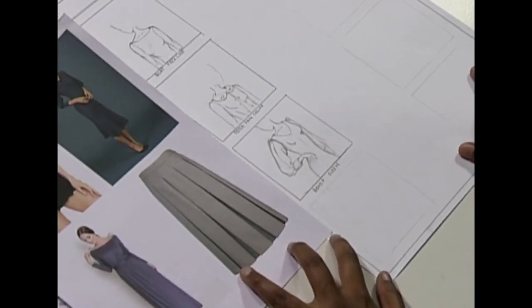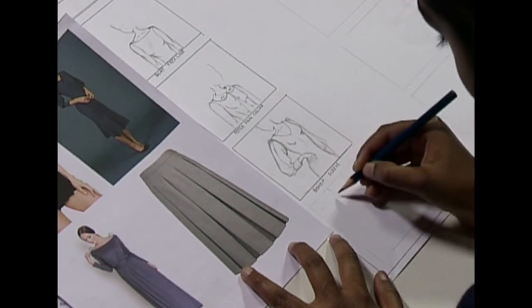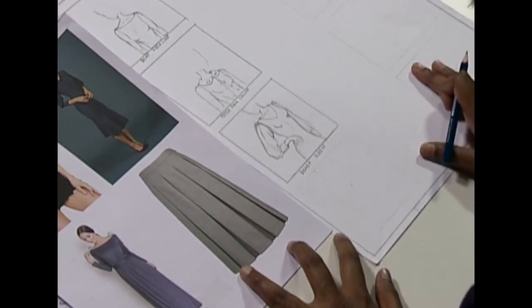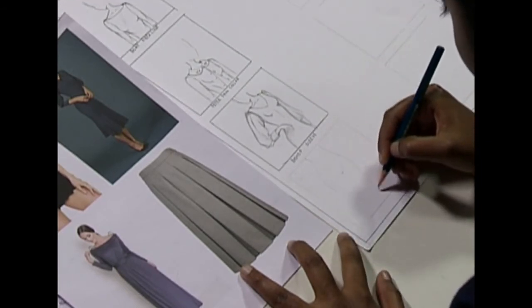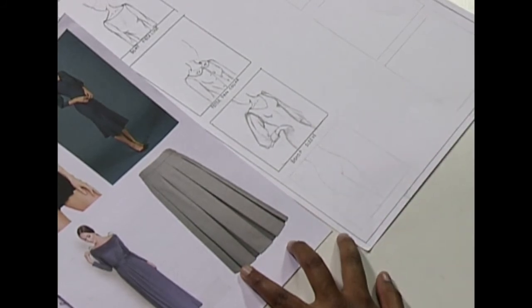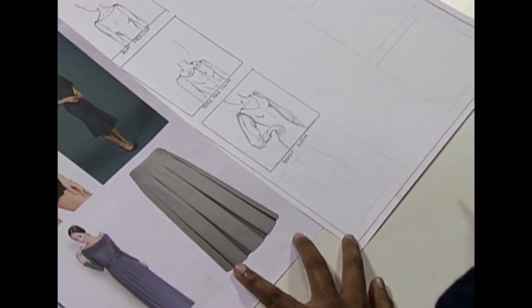While drawing the pleated skirt, we will first draw the basic shape of our fashion figure and the direction of the legs, and then we will go ahead and start drawing our pleated skirt.